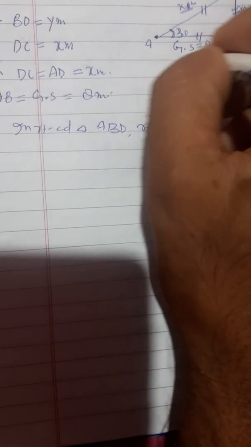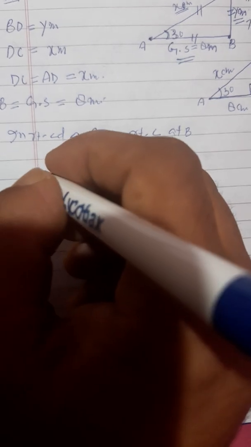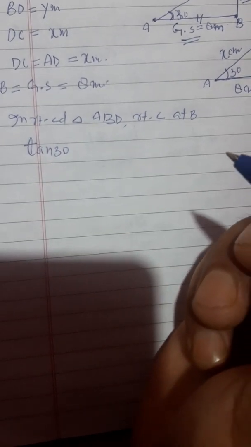In this manner we are having the base given, and then we are having the perpendicular. So perpendicular and base means tan, so we will take tan of 30 degrees, and this tan of 30 degrees is side opposite, that is y meter, and side adjacent, that is 8.